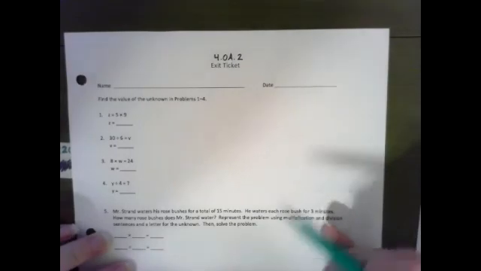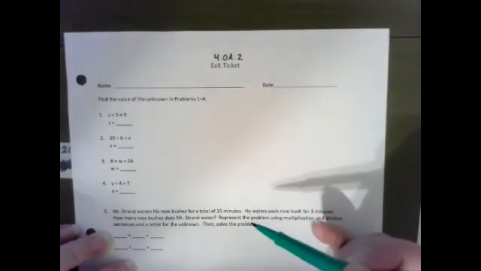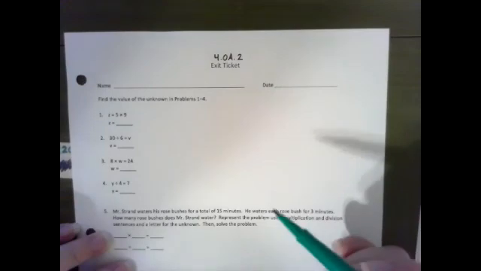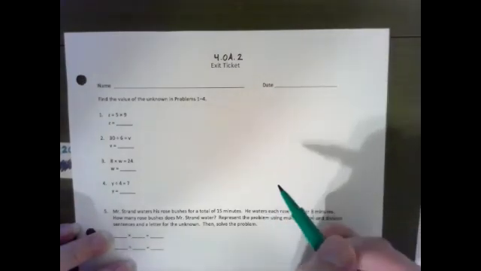The last page in your packet is your exit ticket. If you can print this out, great. You can upload either a scan or a picture of it to turn into your teacher. I've also given you a Google Doc where you can fill in the answers and turn in your exit ticket. Have fun using variables today.